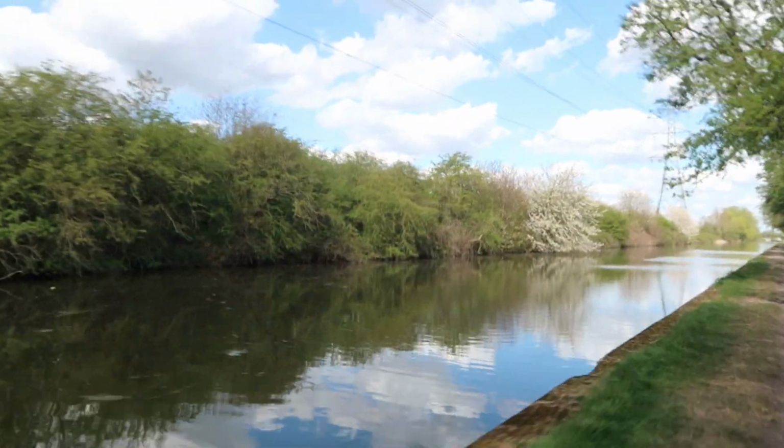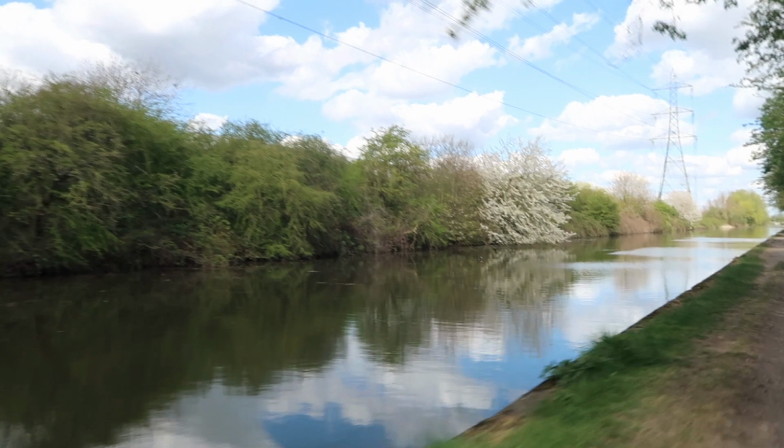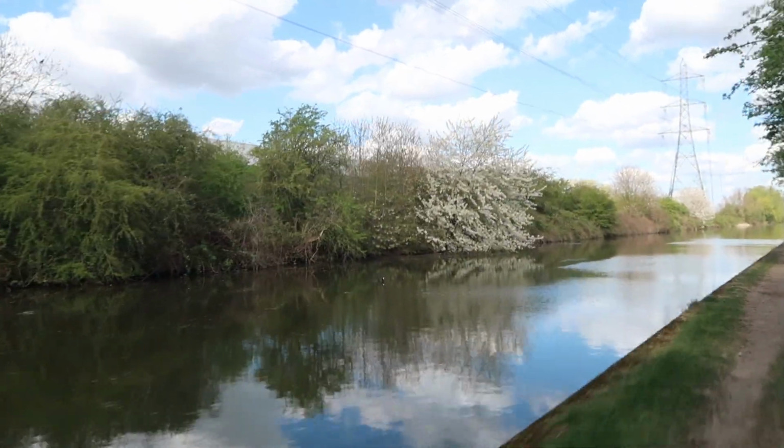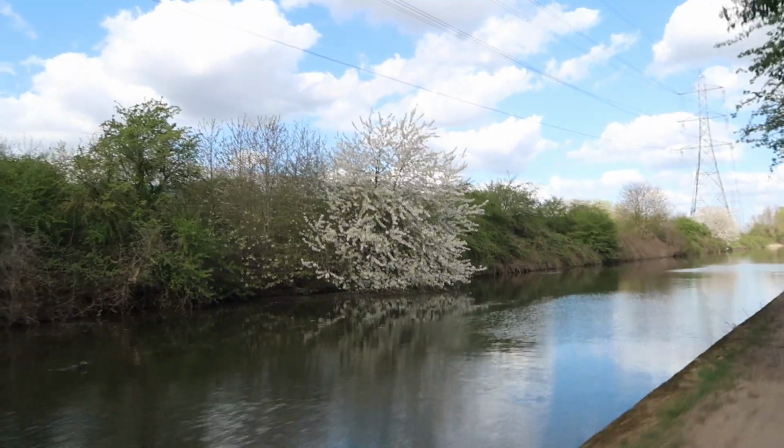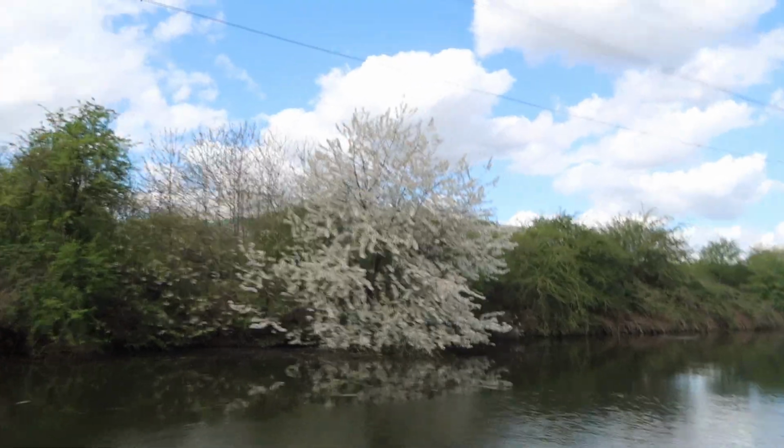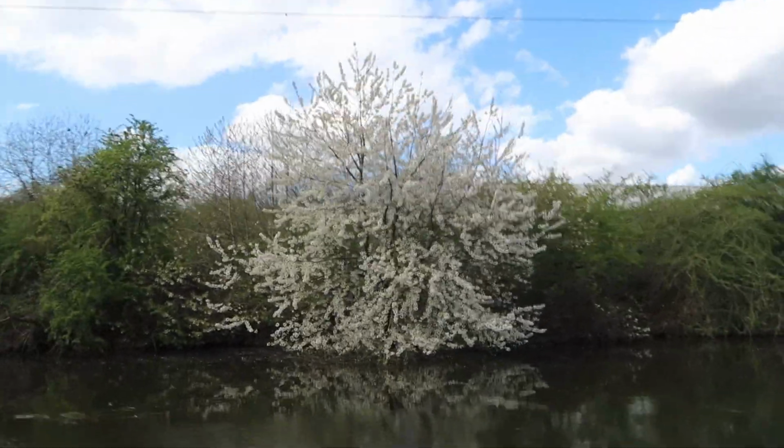So welcome back everybody to another gorgeously sunny day down here on the Lee Valley Canal. Look at that lovely blossom. It gets better every day I come down.